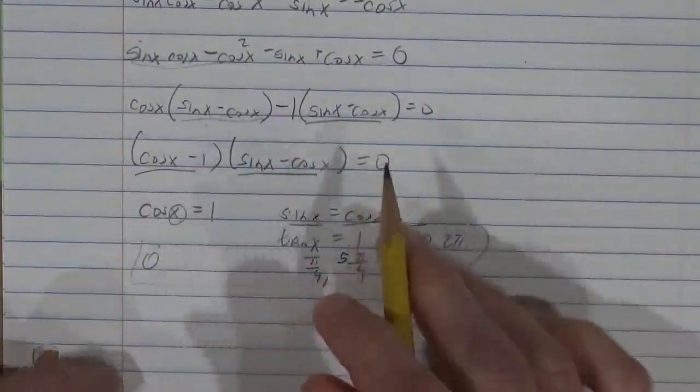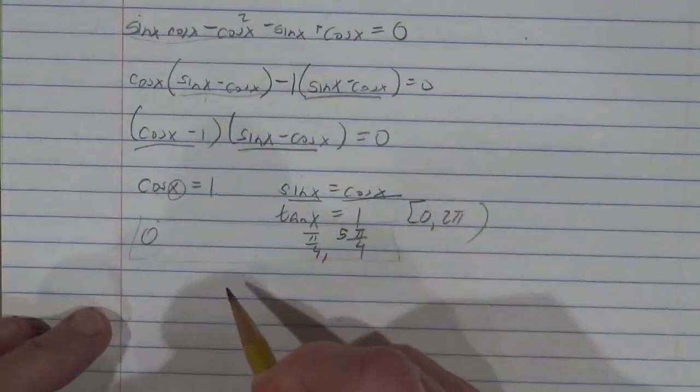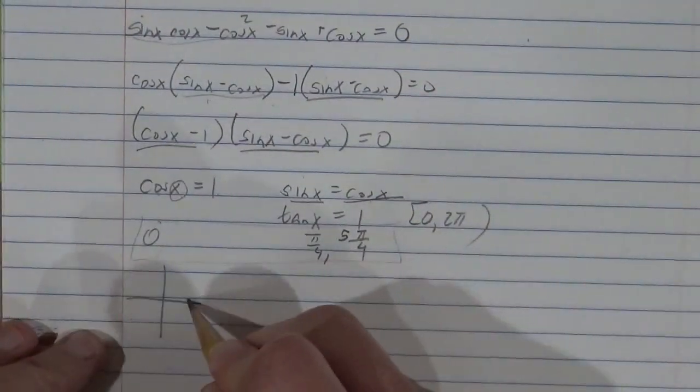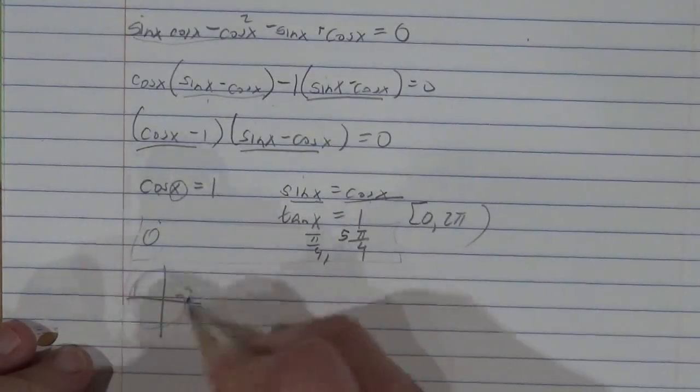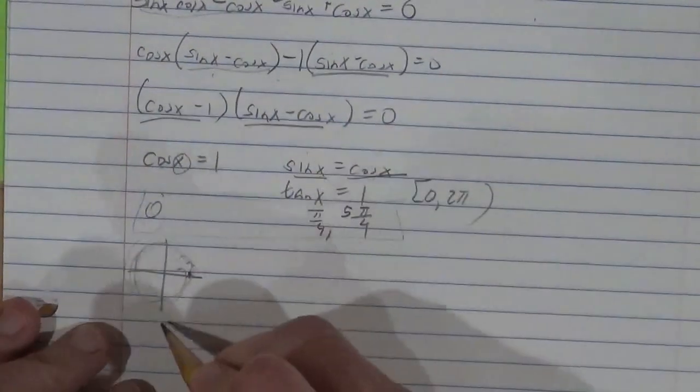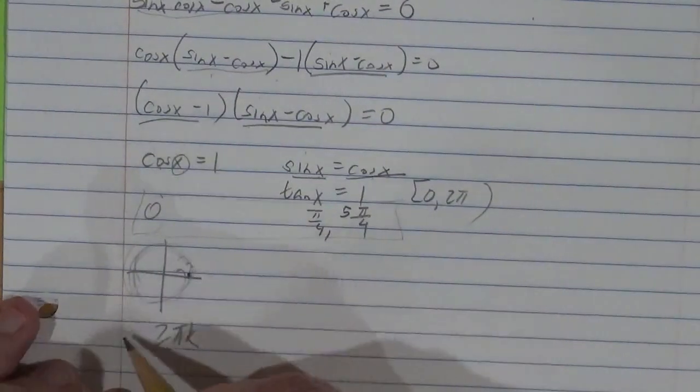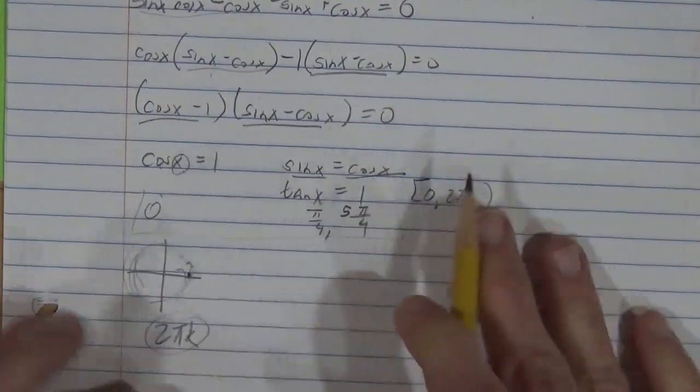There are an infinite number of angles that will make this thing true. You can keep looping around the circle as many times as you'd like. So if I want to describe this 0, I could just add 2 pi as many times as I wanted. So 2 pi k, 0 plus 2 pi k for that one.